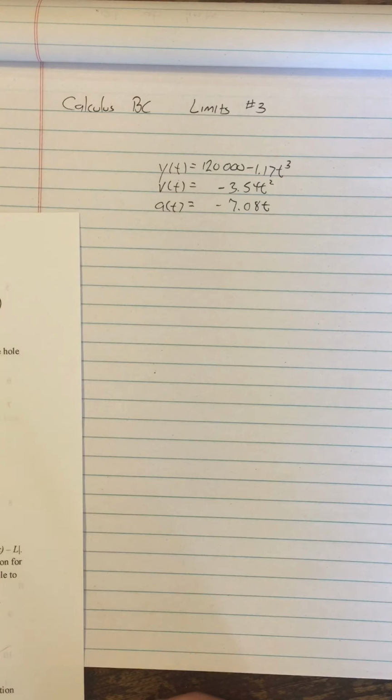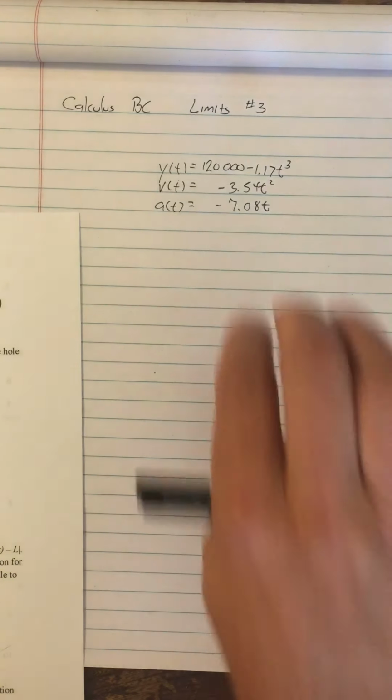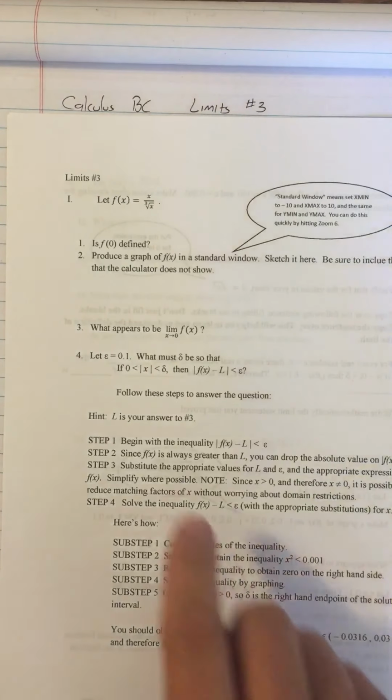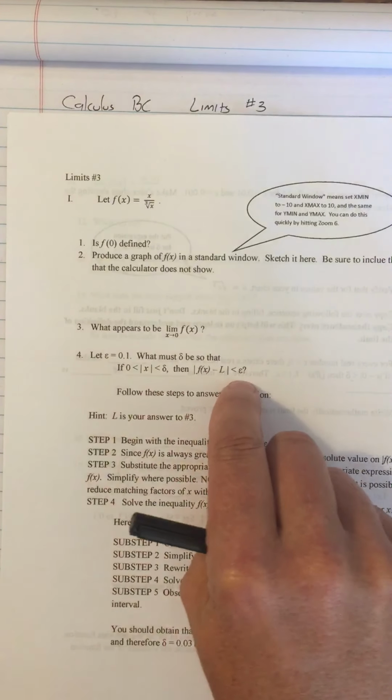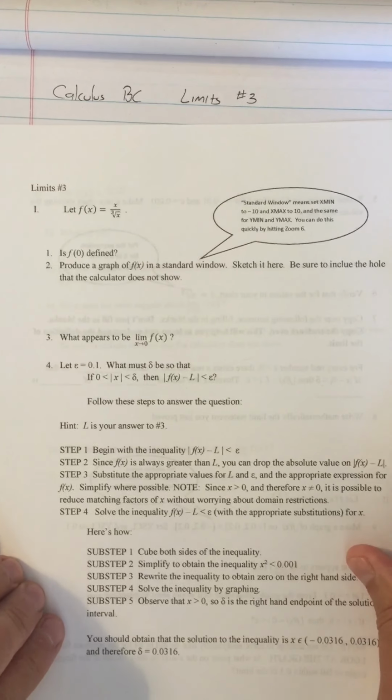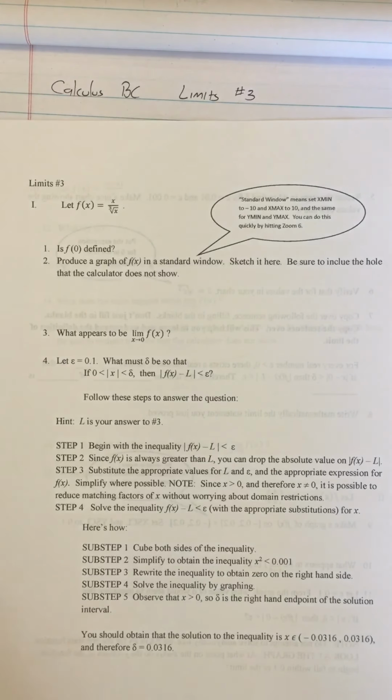Behind the curtain, there's somebody pulling all the levers making this happen. That somebody is named Delta and Epsilon. At least in this case, when we're talking about limits, the guys behind the curtain pulling the levers are Delta and Epsilon.